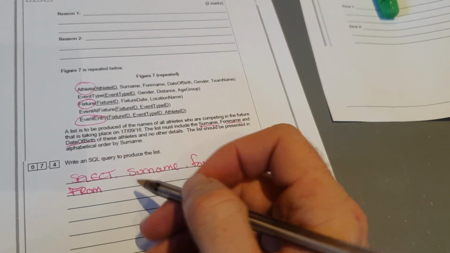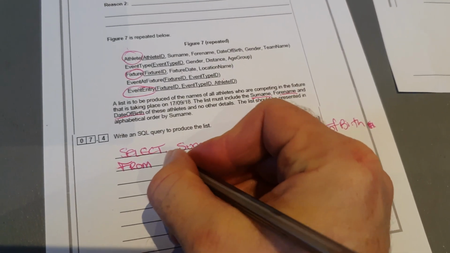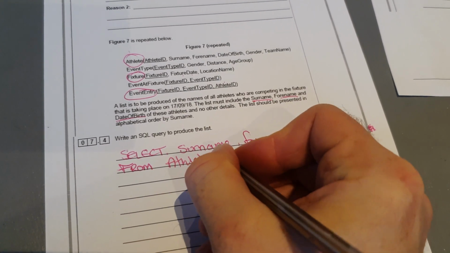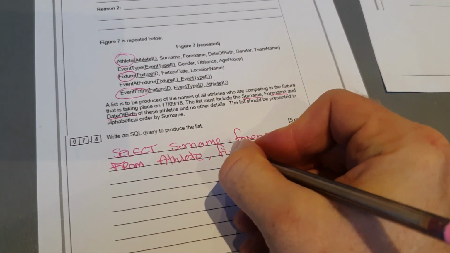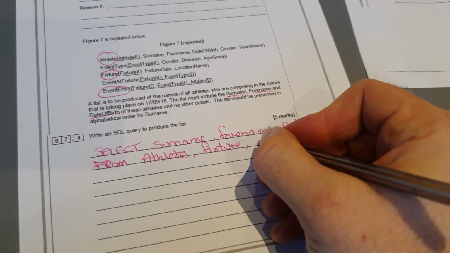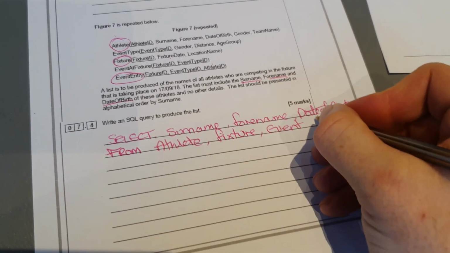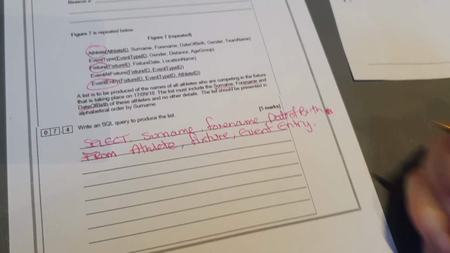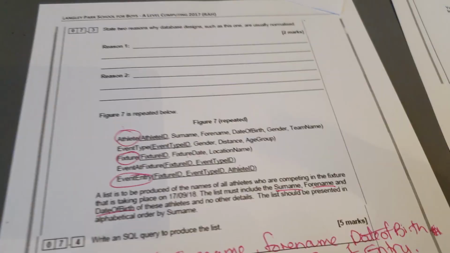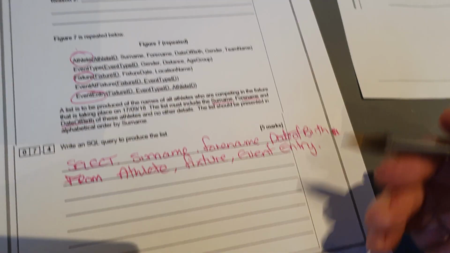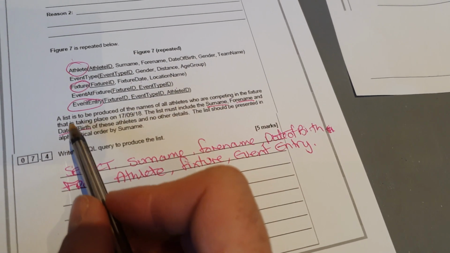So I need to make sure I put them in here. So we've got athlete, fixture, event entry. Okay, so there's our first two marks. Smashing it.